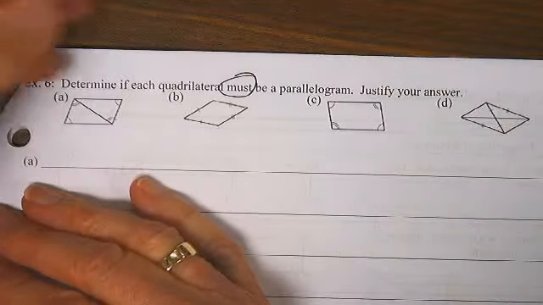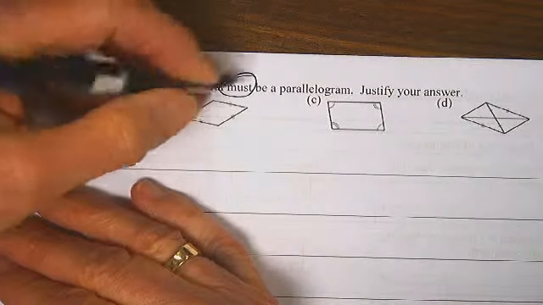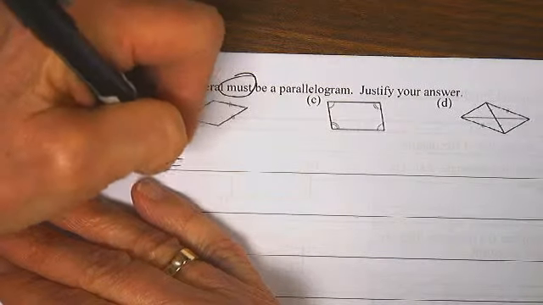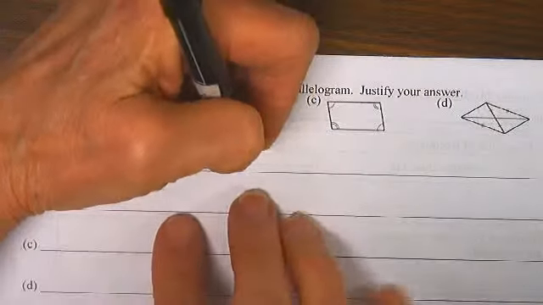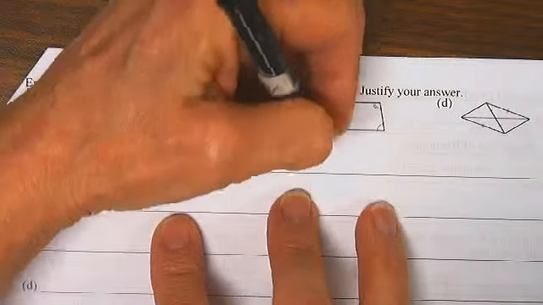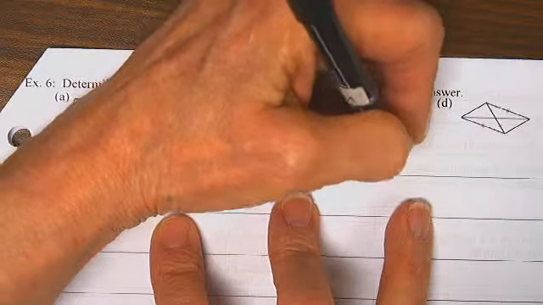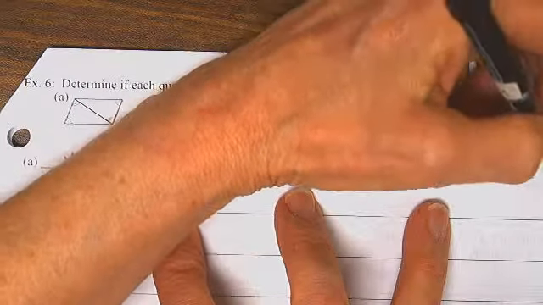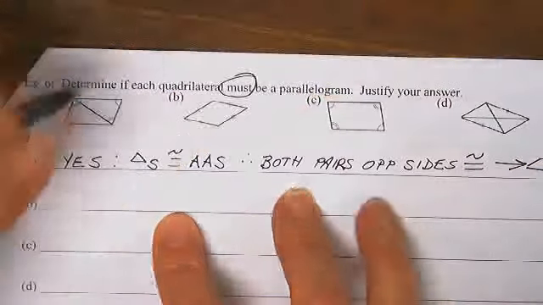So this shape has to be a parallelogram. A must be a parallelogram.